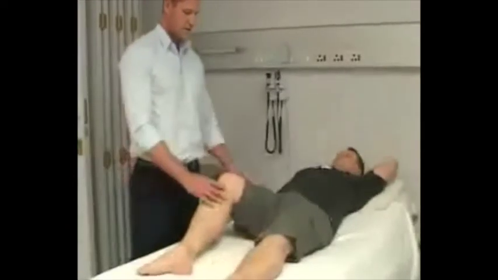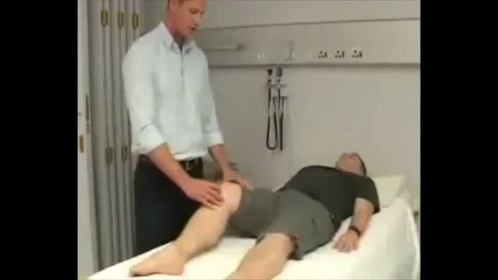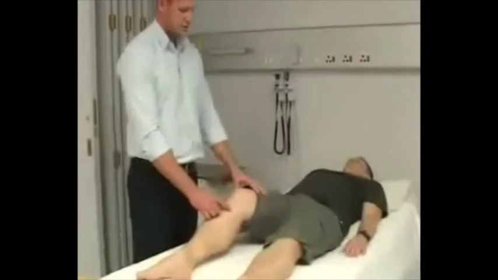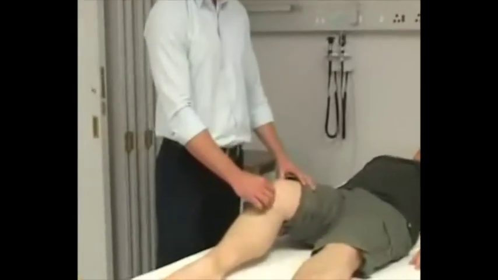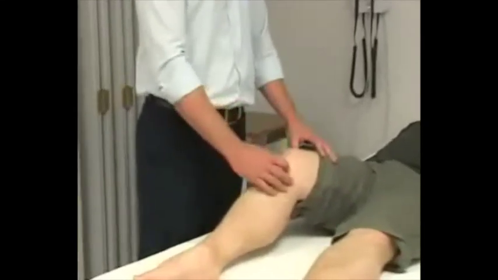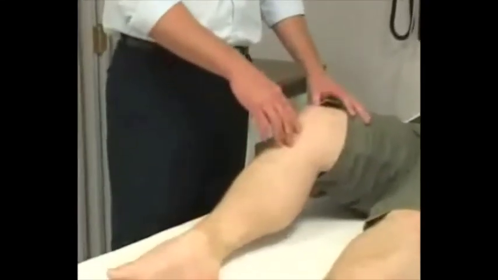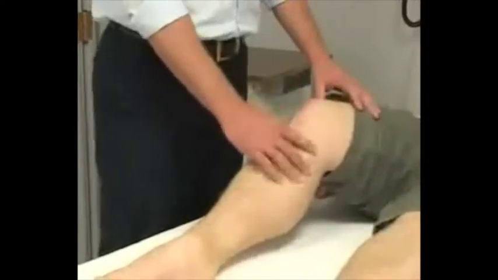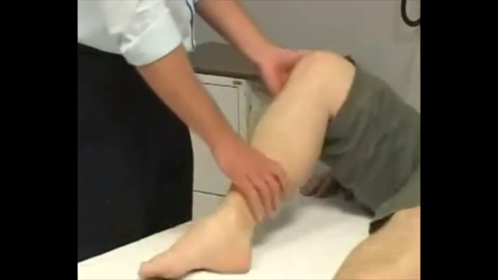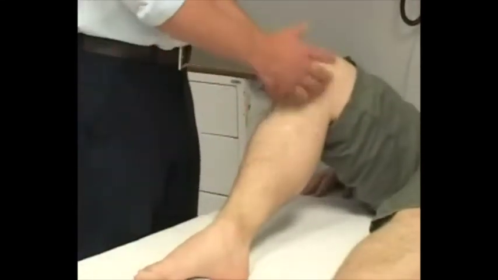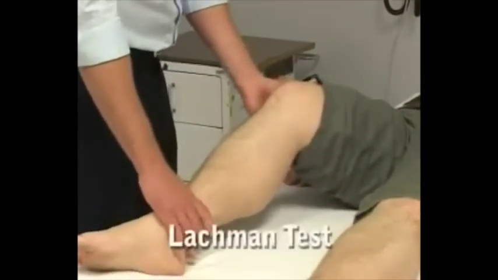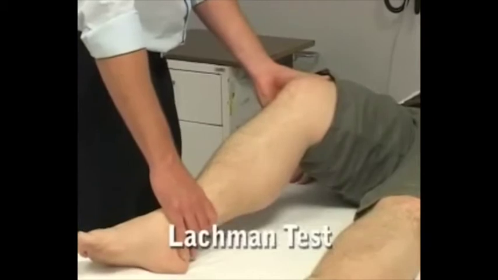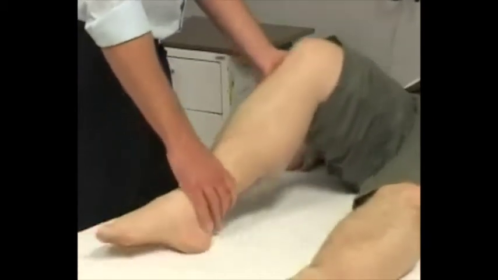Okay, now moving inside from that now, we get your cruciates. It's the anterior cruciate, and that originates from the tibial plateau in the lateral direction to the femur, and your posterior cruciate, which goes in the medial direction. The anterior cruciate is important for anterior stability of the tibia in relation to the femur. So a test we can do is called the Lachman test, by placing the knee in 30 degrees of flexion and asking the patient to relax.